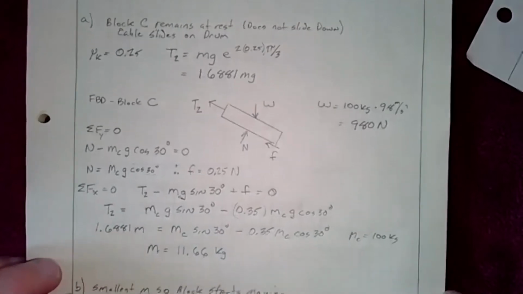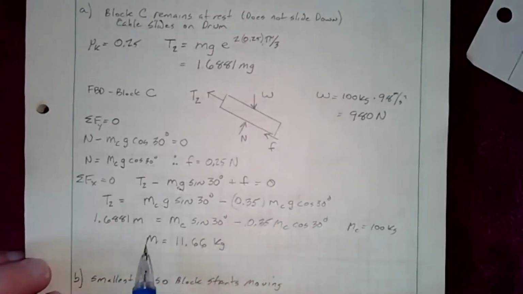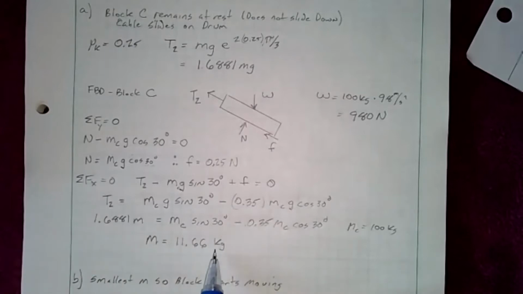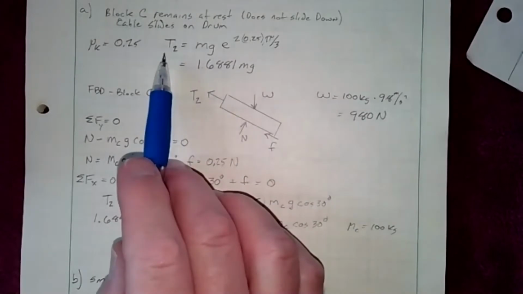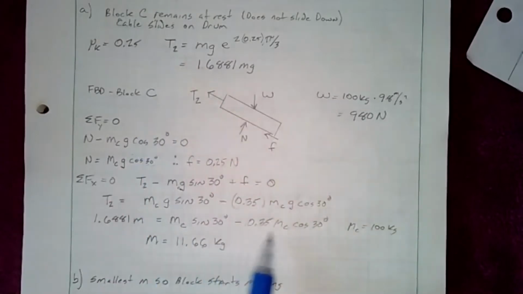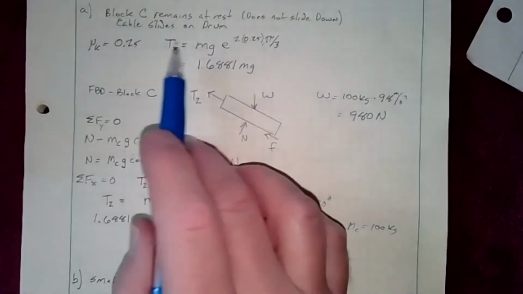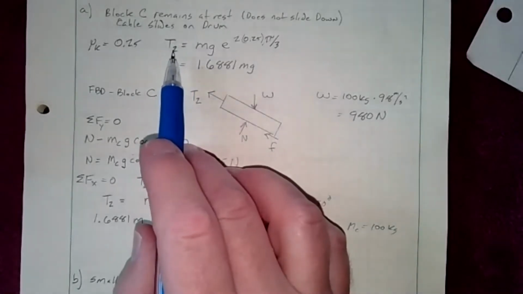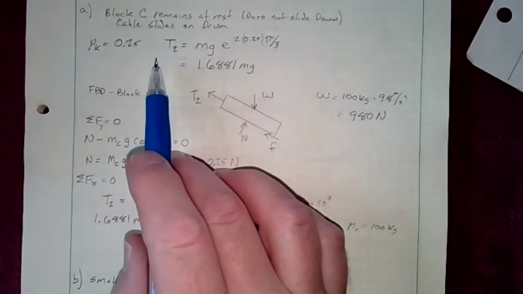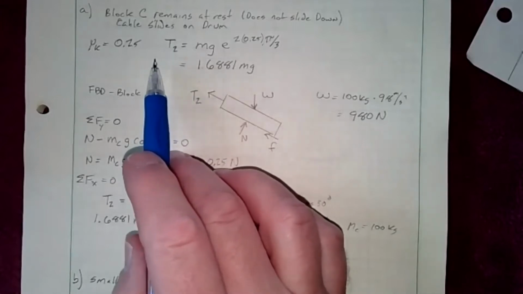So then we go ahead and we solve, and we end up with a mass equal to 11.66 kilograms. All right. So we've already figured out what T2 is. So by solving this, we've determined that the smallest mass for this thing to stay still is 11.66 kilograms. Once we know T2, we know that's essentially what the force is that's going to be at T1.